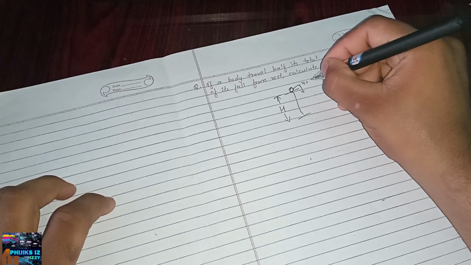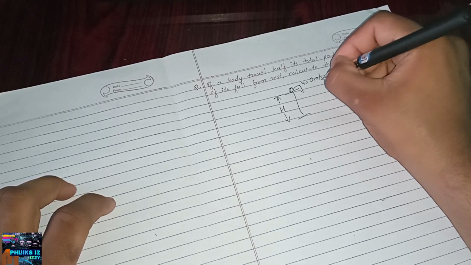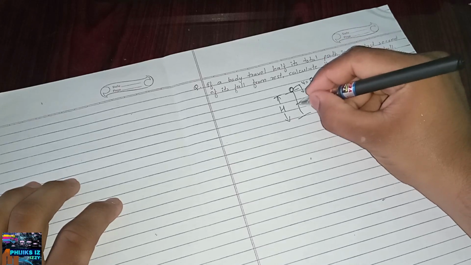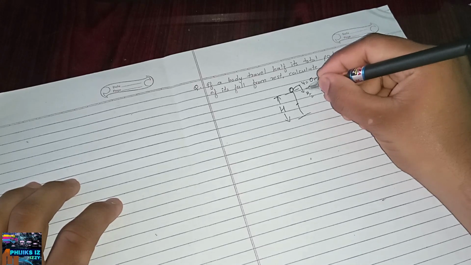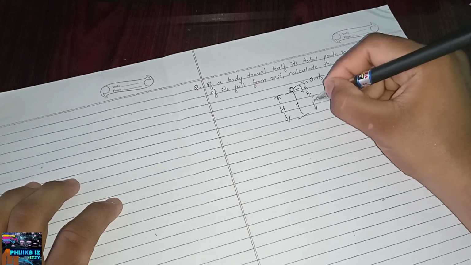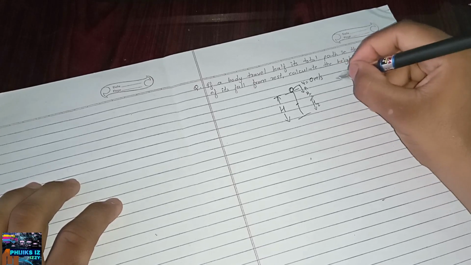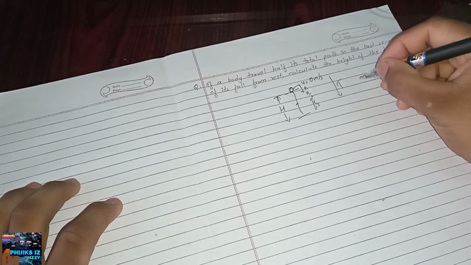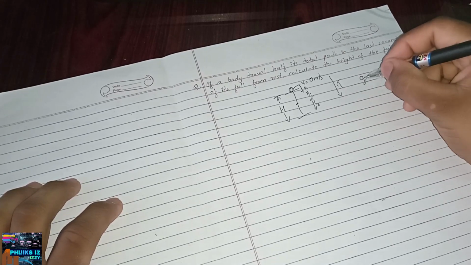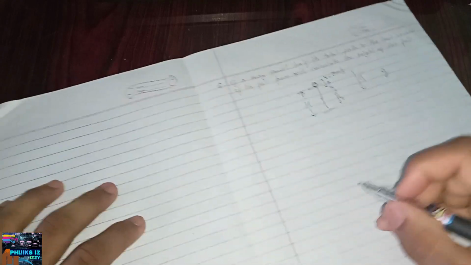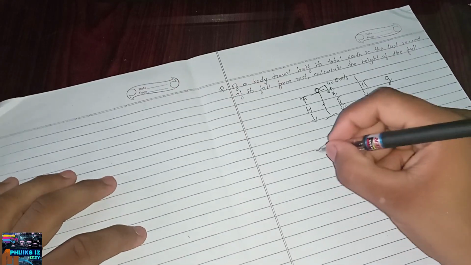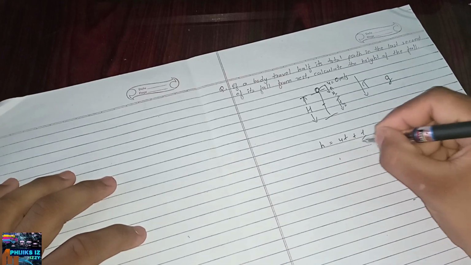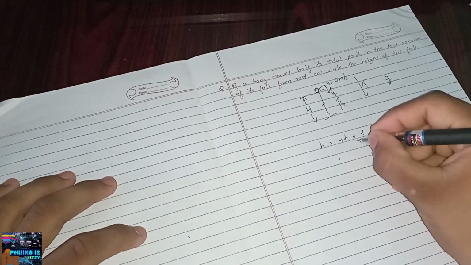That means u is 0, the initial velocity is 0 meter per second. It moves from rest, and half of its height is h by 2. Let us suppose the total time of fall is t. It falls under the effect of gravity, so the acceleration due to gravity is g. Now according to the equation of motion, h equals ut plus half gt square.